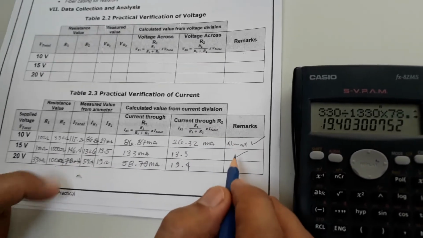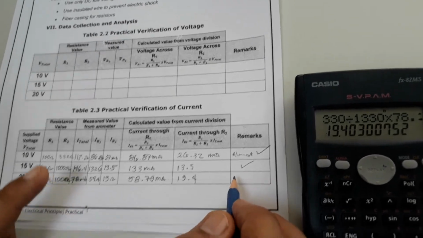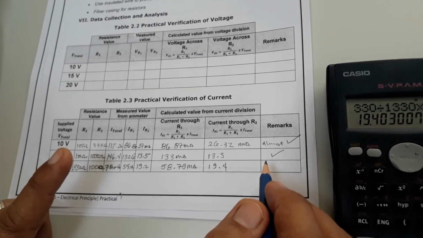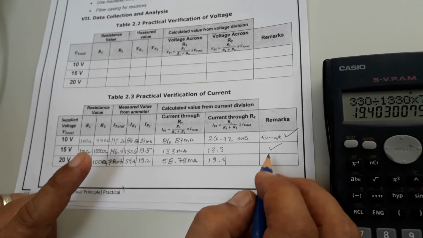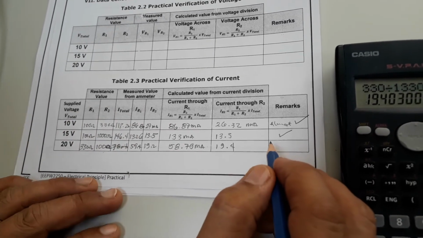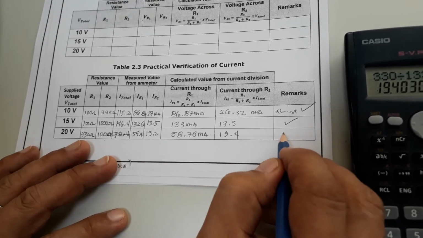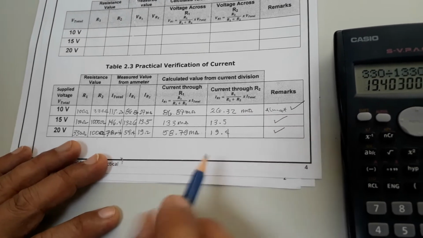You can now come up with your remarks. If it is almost the same, as much as possible not more than two digits, or if it is only a decimal point, it is considered correct.